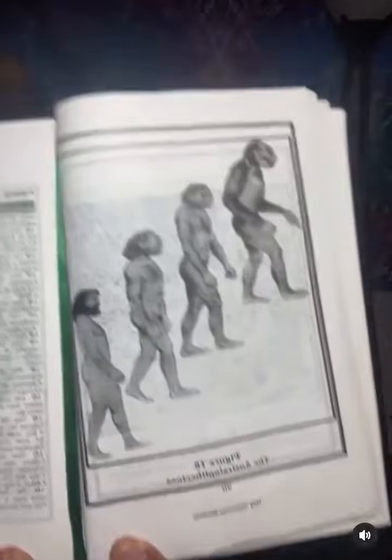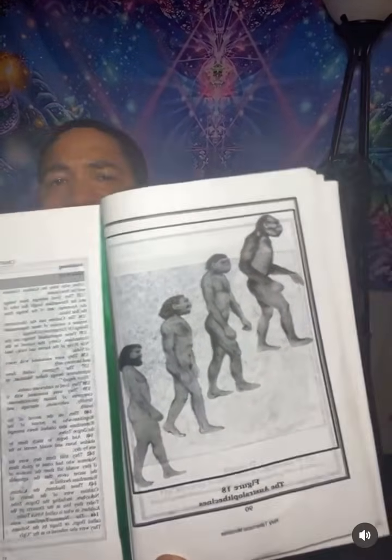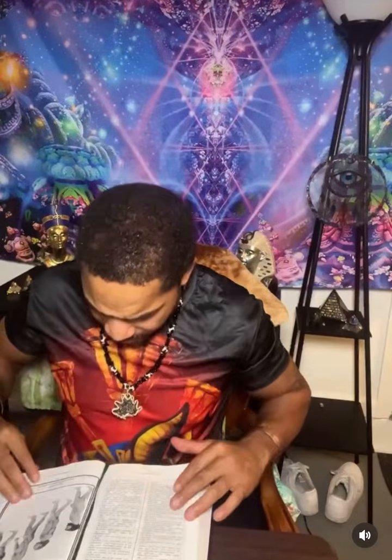All right, so just keep following me. We're going to keep reading a little bit. All right, and then they show the Australopithecus. All right, the evolutionary. That's the Australopithecus. All right, we're gonna keep going into this information. It's very interesting. All right, so let's see here.